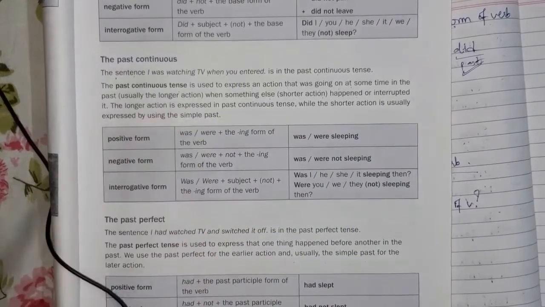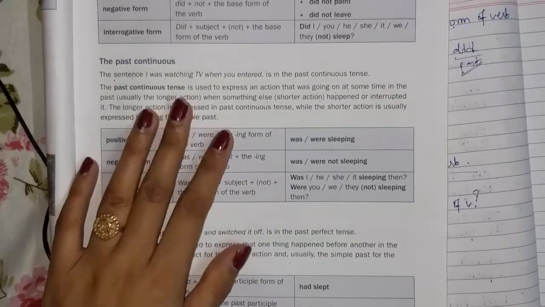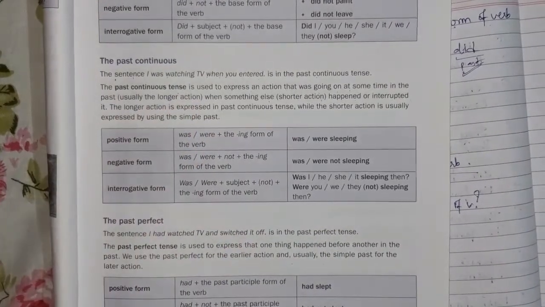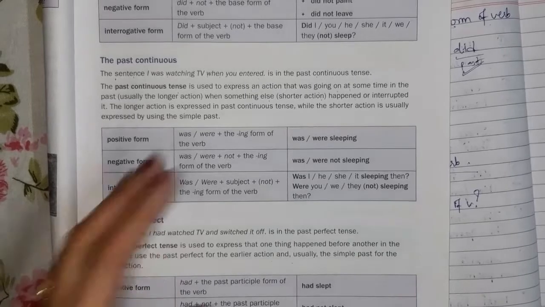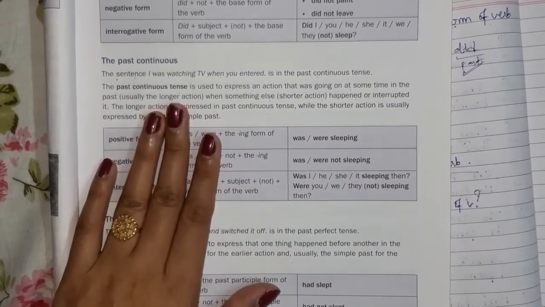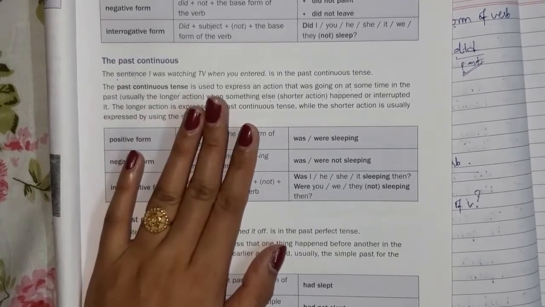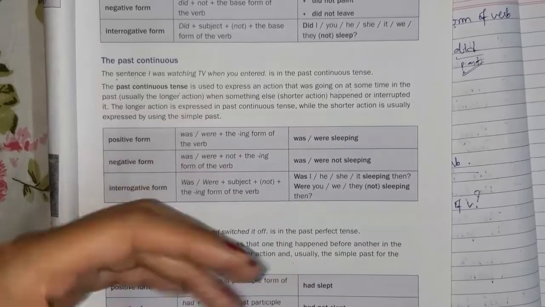Suppose yesterday you were writing a story. Now, writing a story is not a short action. It takes a long time. Yeah, it may take 1 hour. So that action was happening until and unless you finished it, okay. So that action, writing a story yesterday, is the past action which was continuing.